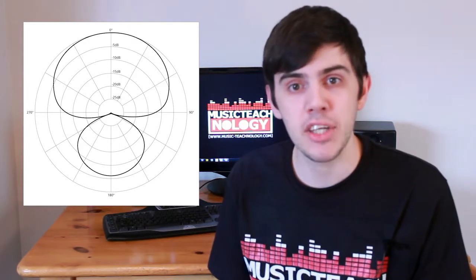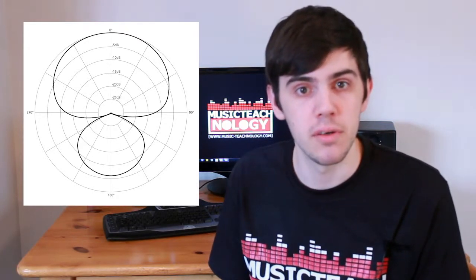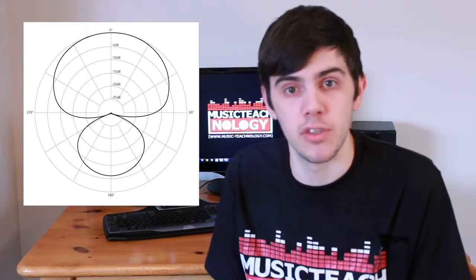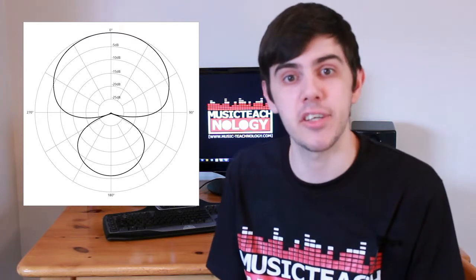The hypercardioid polar pattern is a mushroom shape, making it slightly more directional than the cardioid microphone. Hypercardioid microphones work especially well for on-stage vocal applications, helping to stop monitor feedback at live recordings when the acoustic environment is difficult.